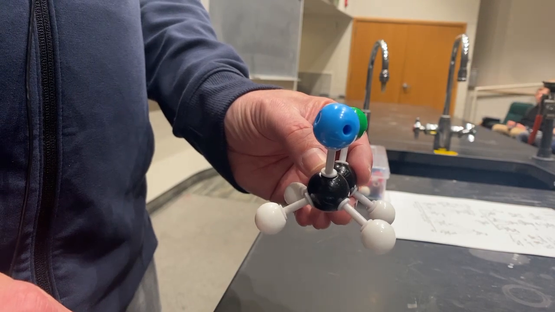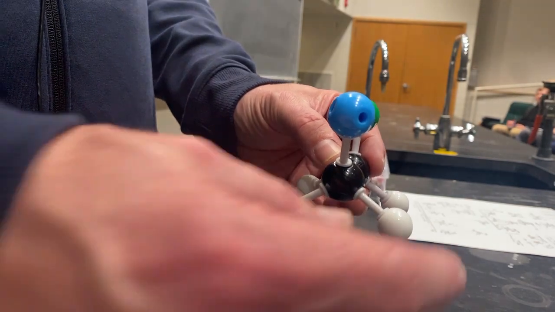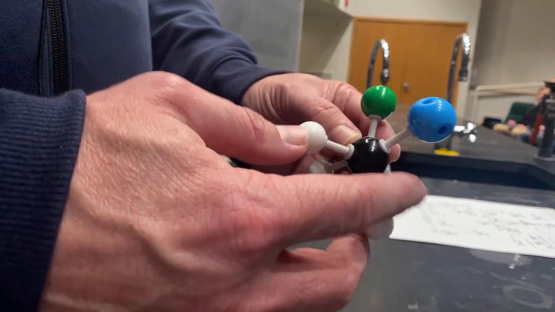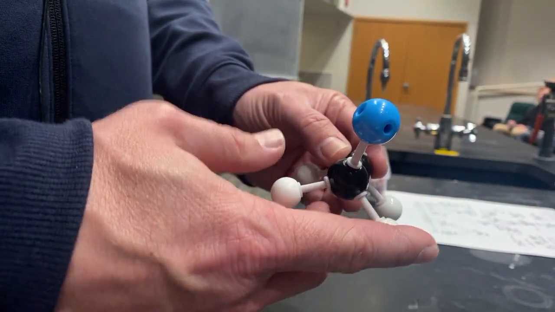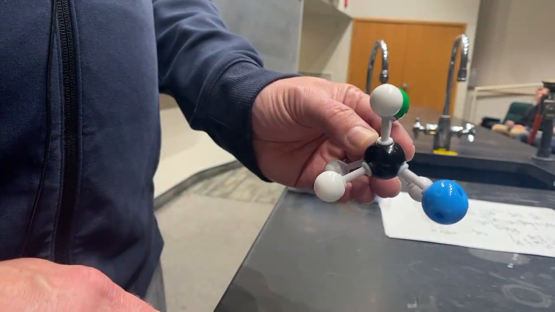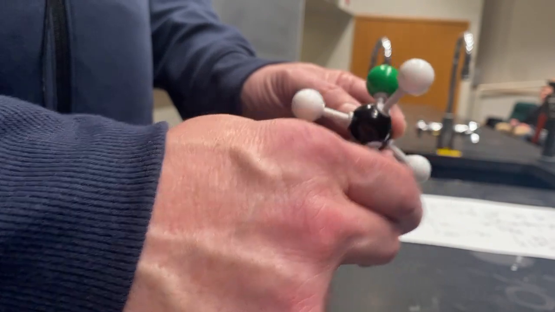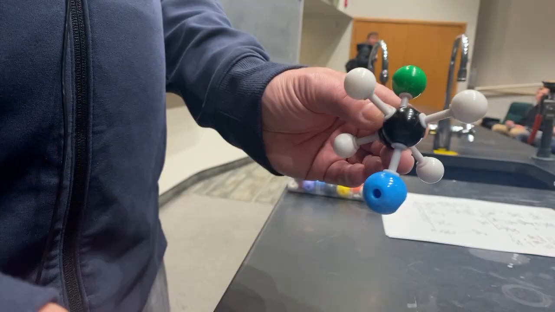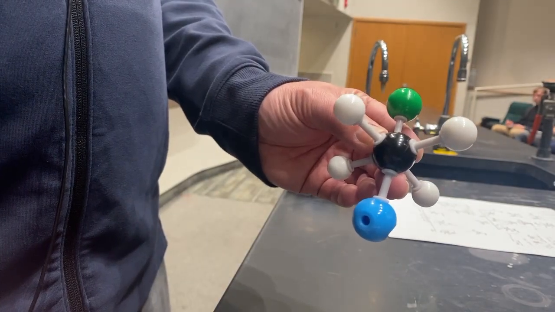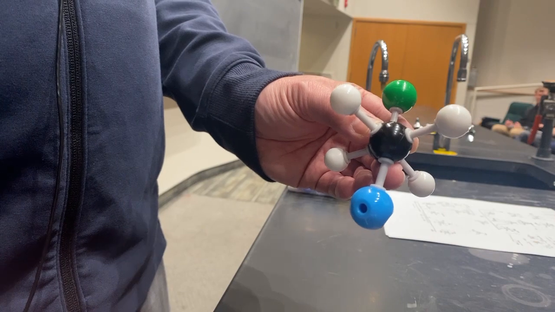That dihedral angle is what? 0, right? So you go 0 eclipsed, 60 staggered, 120 another eclipsed, 180 another staggered. When the dihedral angle between two groups is 180 degrees, we'll say those groups are anti or opposite of each other.